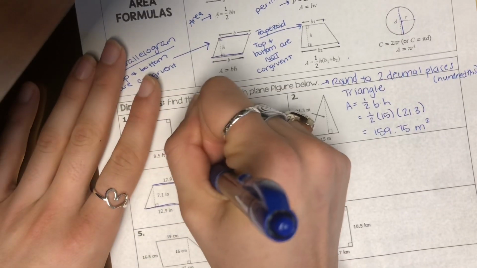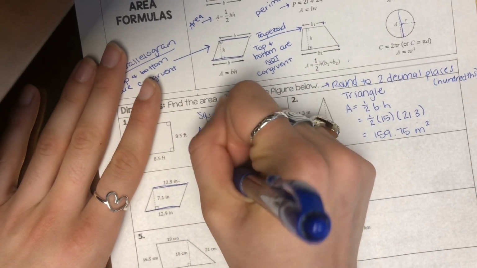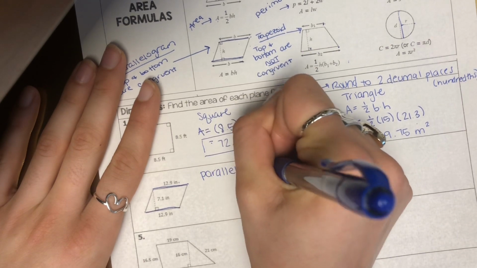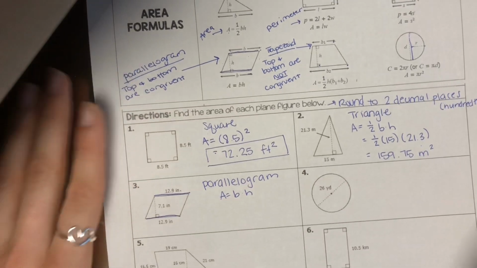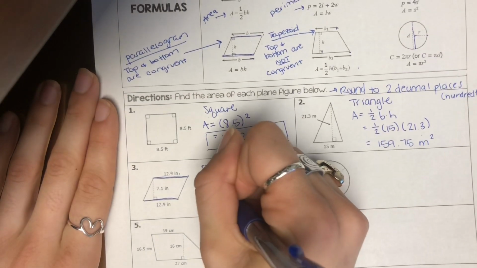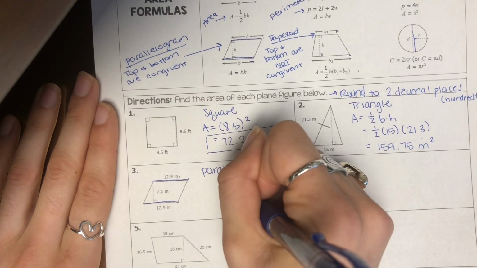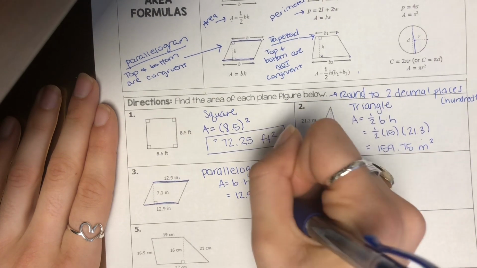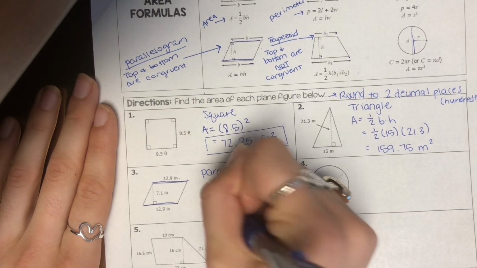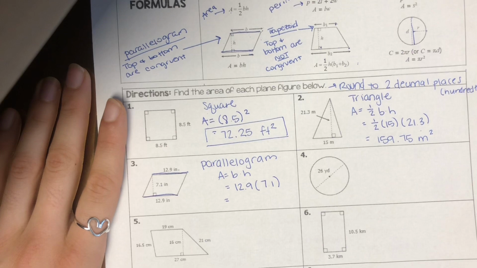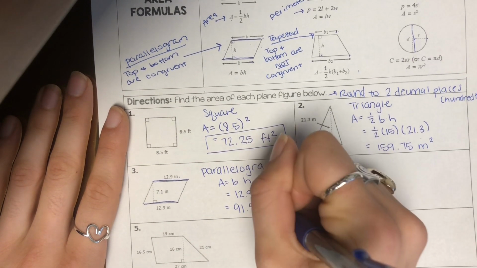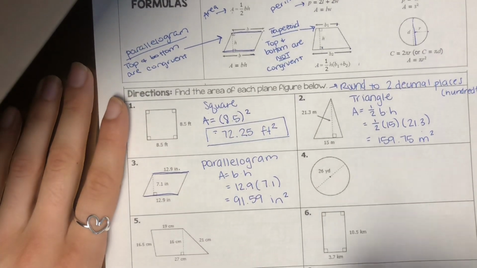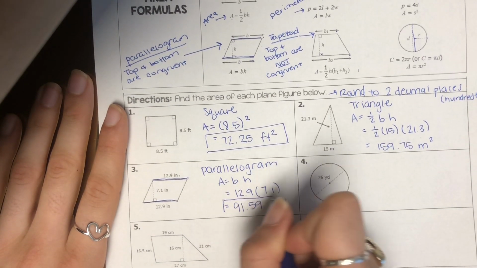So let's write the name of our figure. We have a parallelogram. So my area is going to be my base times my height. So let's plug those in. So we have base, which is 12.9, times my height, which is 7.1. You can put that in your calculator and you're going to get 91.59. And don't forget your units squared, so inches squared.